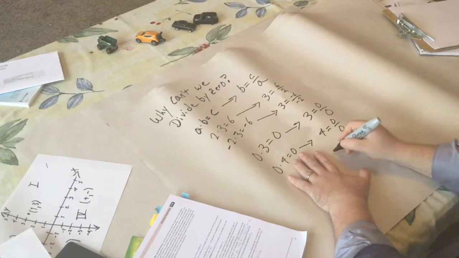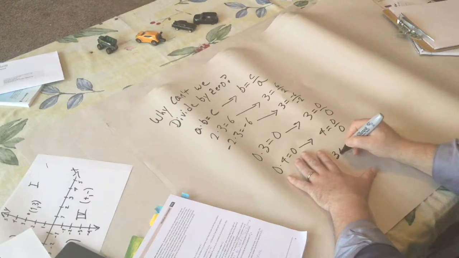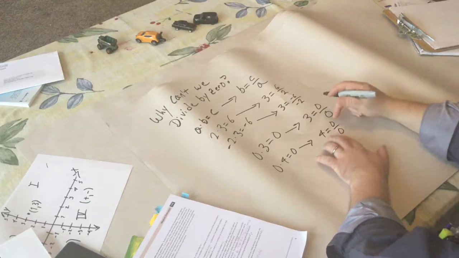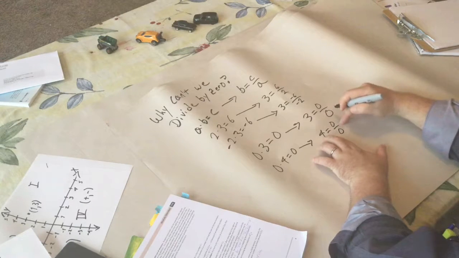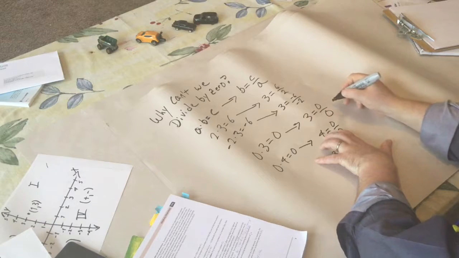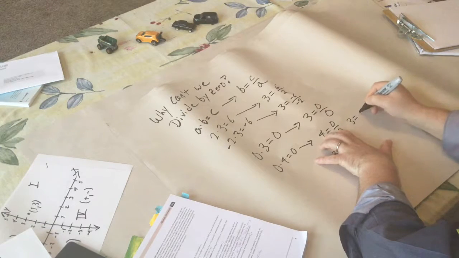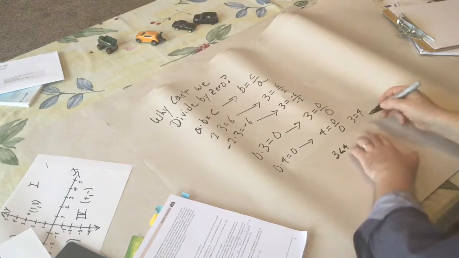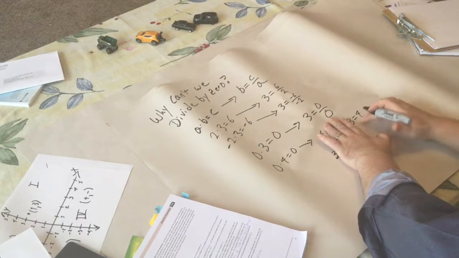But what this tells me is that 3 equals 4. Well, we already know 3 is less than 4, so that's a contradiction here.